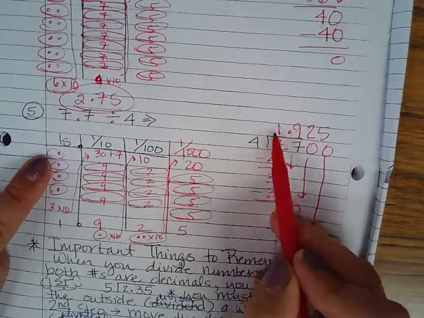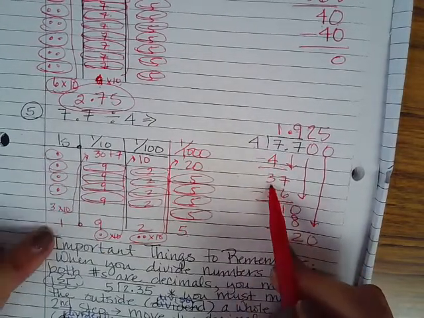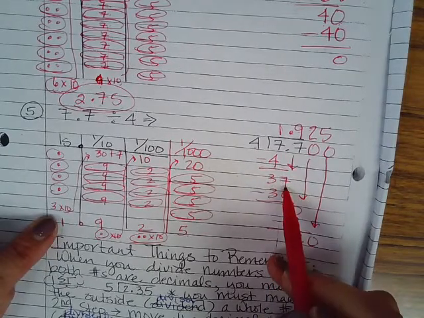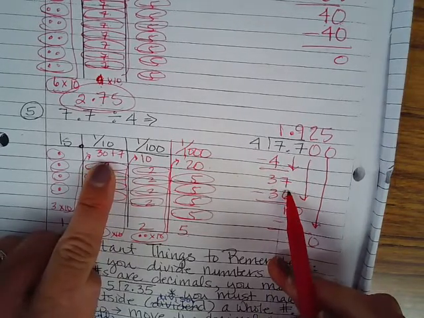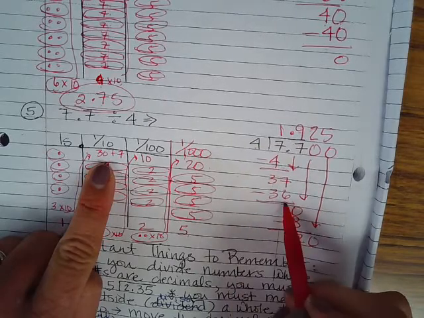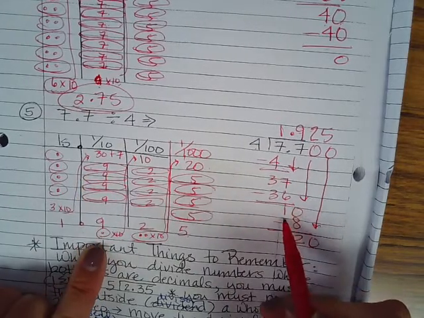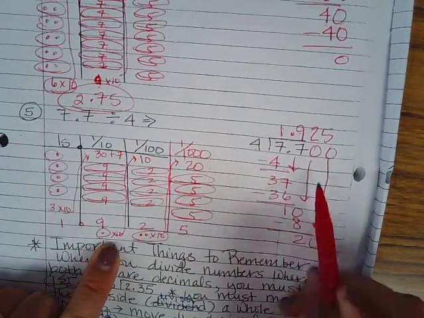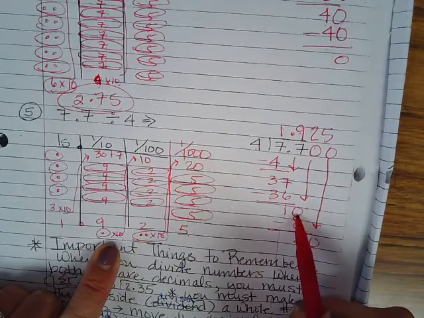Coming over here, how many times will 4 go into 7? 1 time. 1 times 4 is 4. 3 left over. Bring down the 7. Oh, look at that, 37. 9 times 4 is 36. And you end up with 1 left over. And look, you bring down the 0, you multiply it by 10.